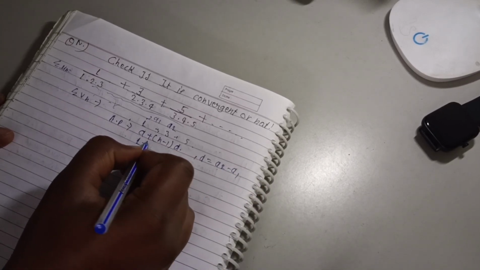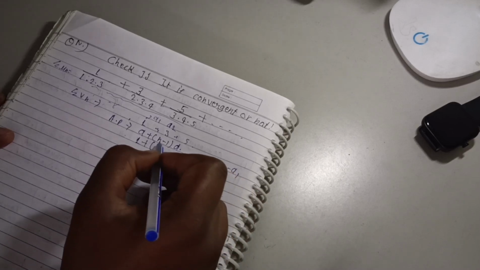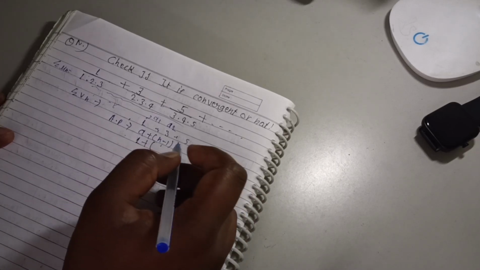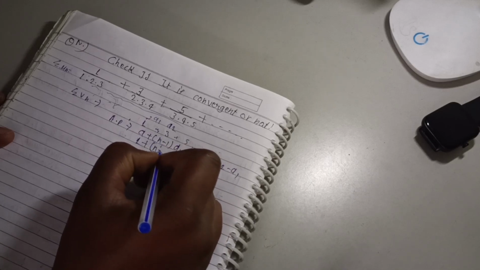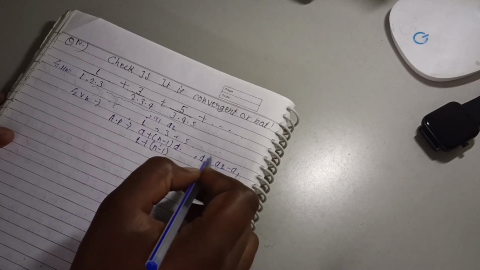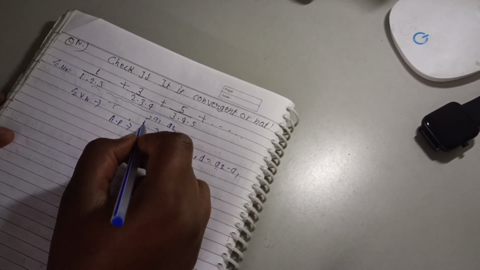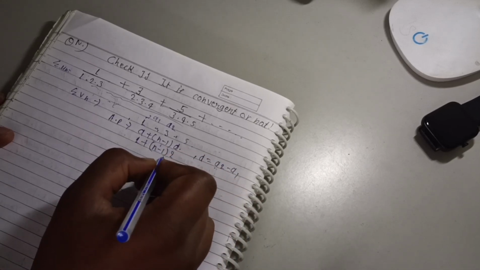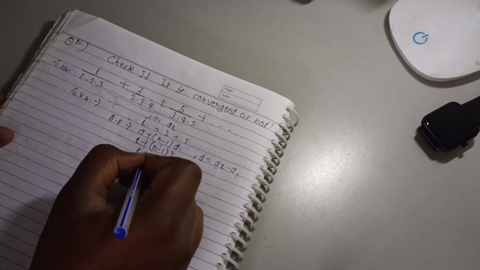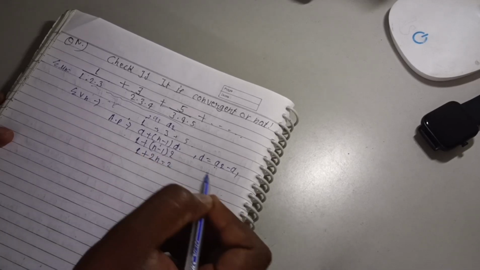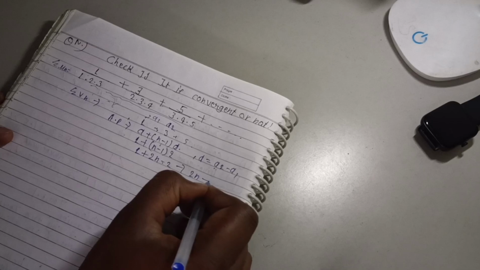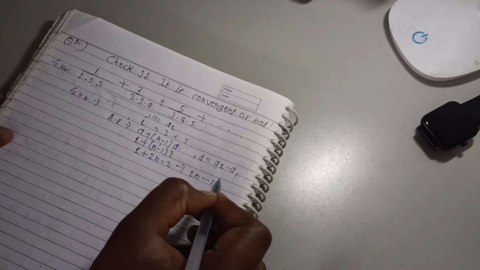A is 1, plus n minus 1, and D is 3 minus 1, that is 2. Opening it, 1 plus 2n minus 2, so this will be 2n minus 1.